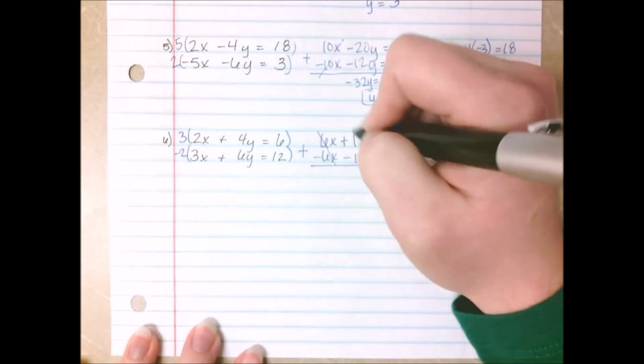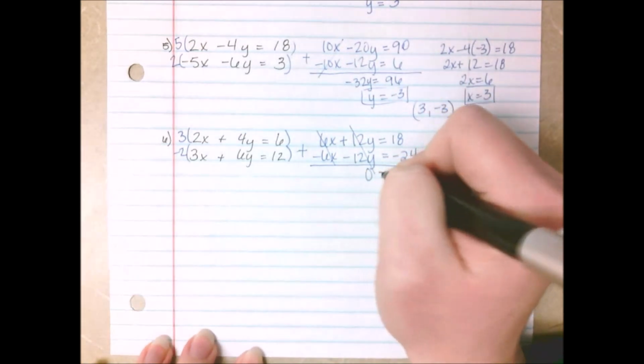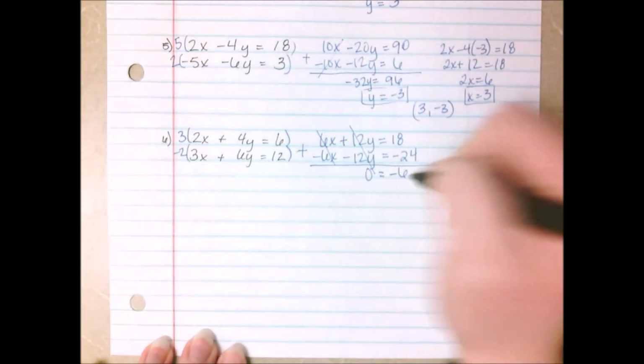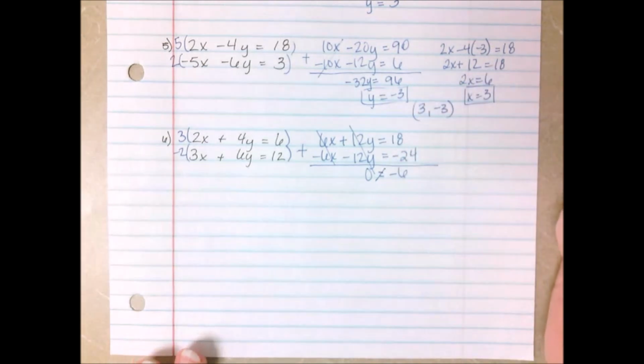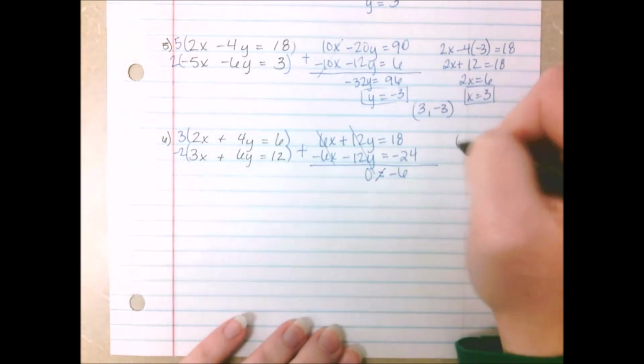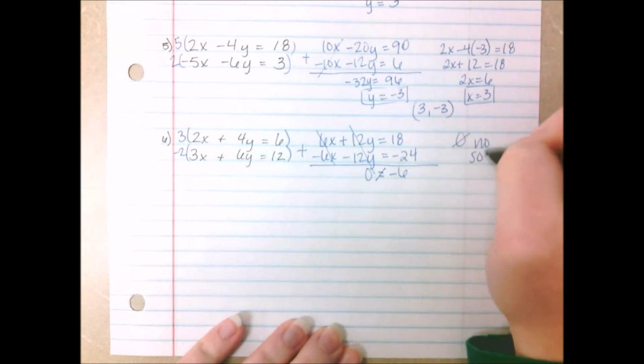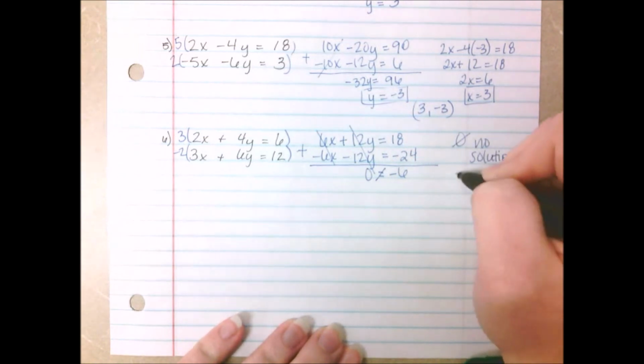So both of these will cancel, leaving us with a 0 as a placeholder and then negative 6. If 0 does not equal negative 6, then these are actually parallel lines, and this is no solution as your conclusion.